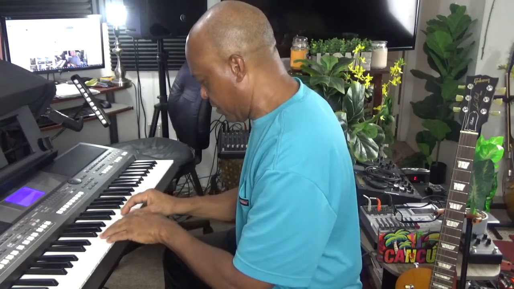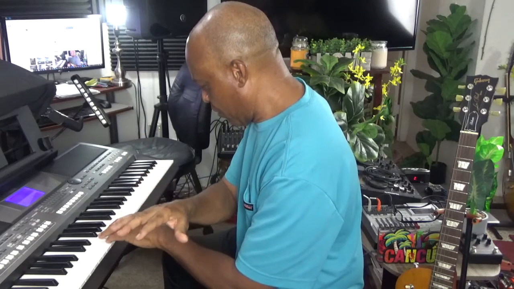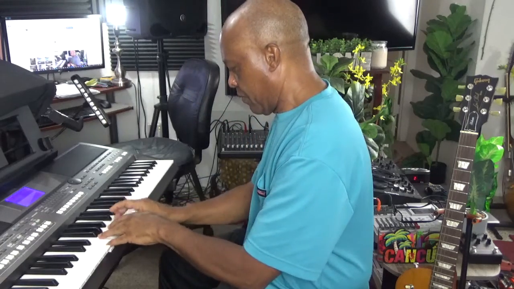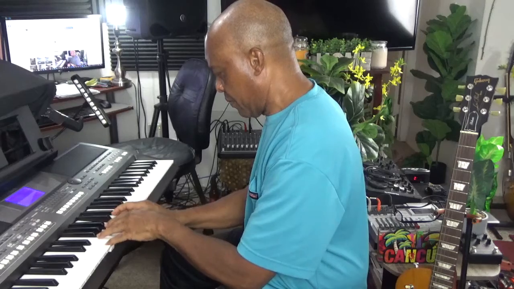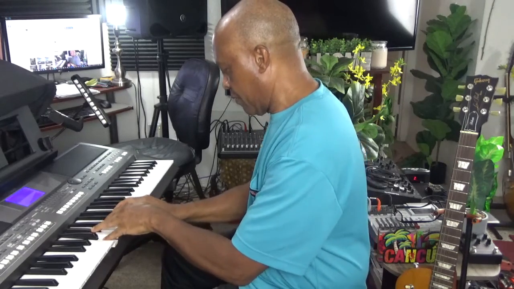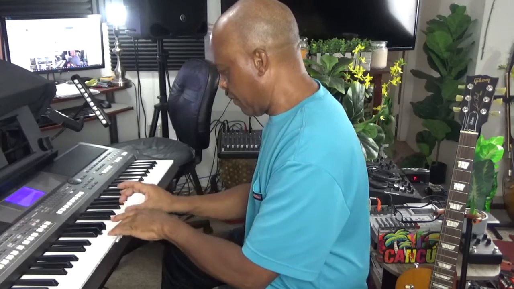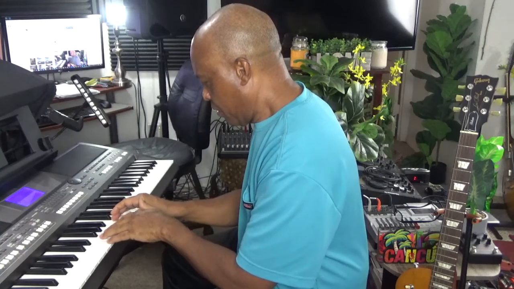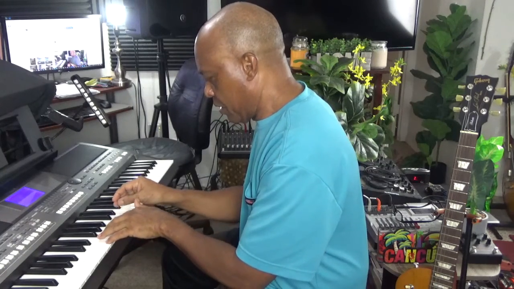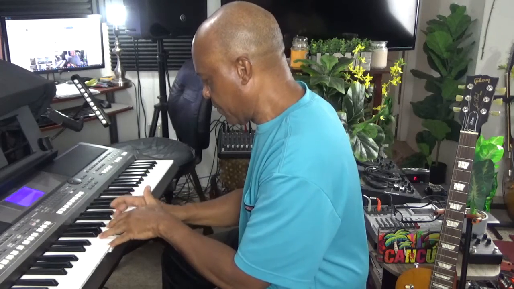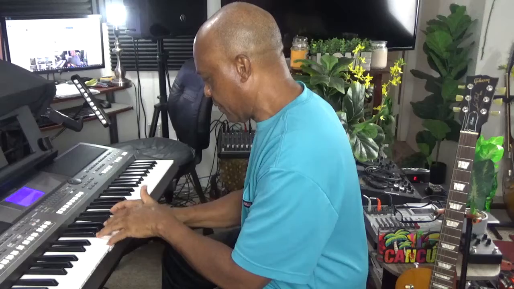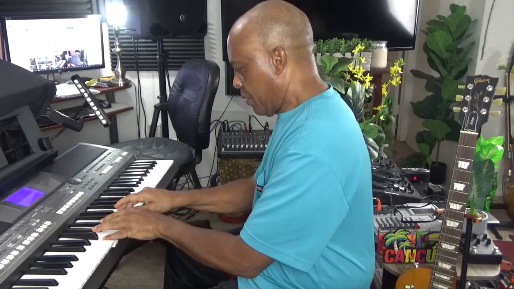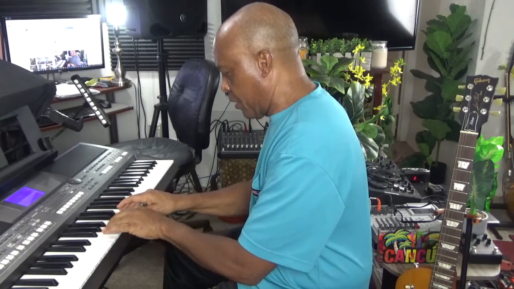Okay, so it's got to be something like, let's see again. Start with C6, the lower voicing. Okay. There you go again. Let's try that again. C6, C major 6. Flat 9 and then back to C6.